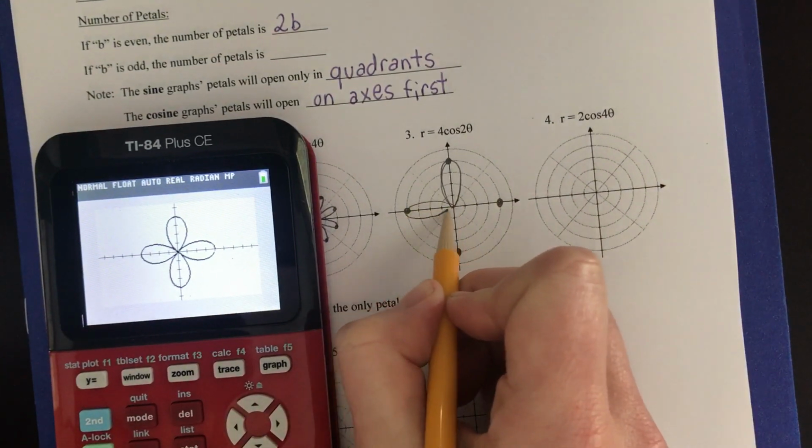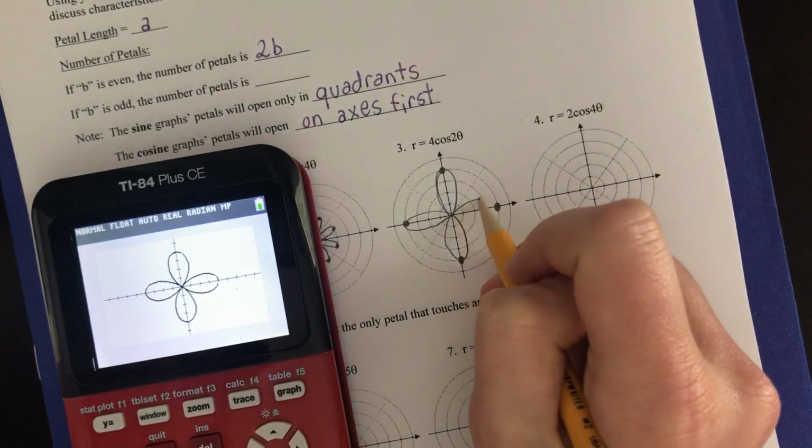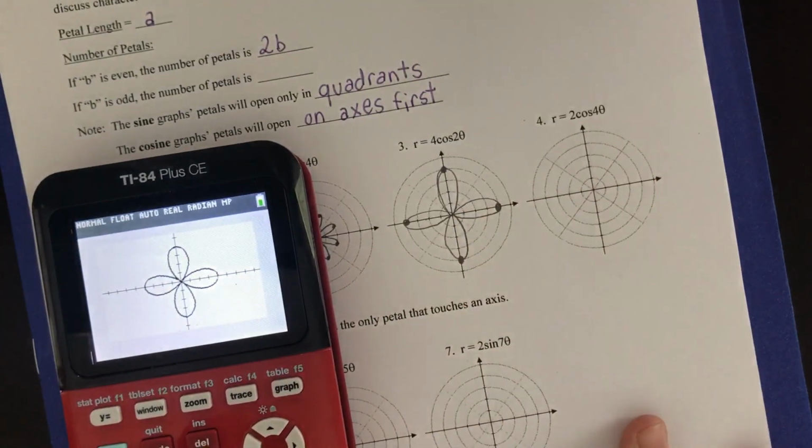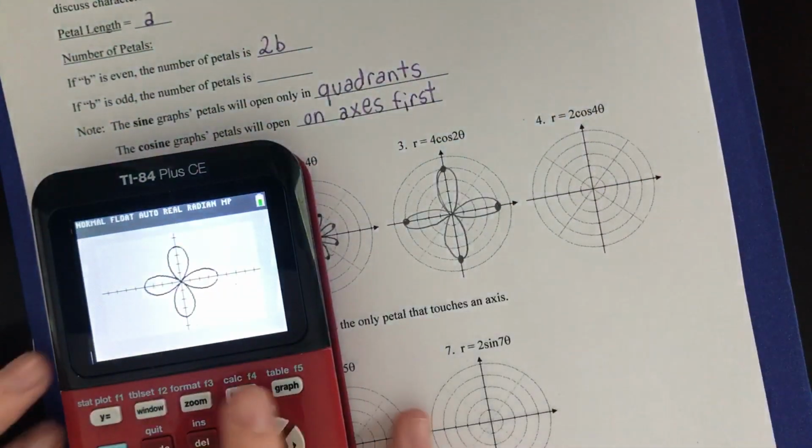So again, like I've said, just do your best. Don't have to be perfect, just don't make it sloppy. Okay, and that's probably about good. They probably should be a little thicker, but that's okay.